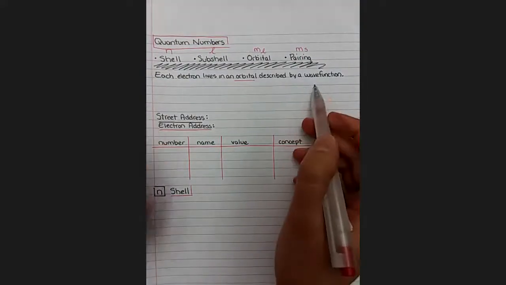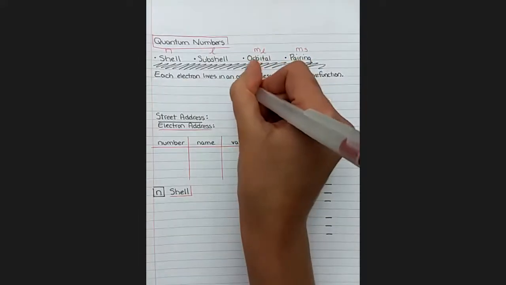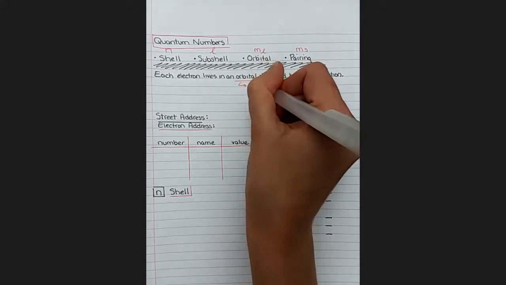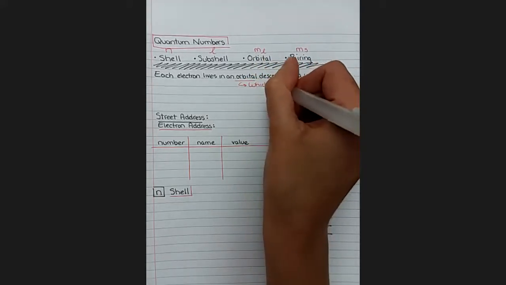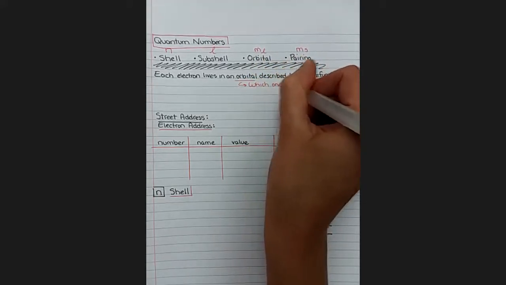A specific mathematical equation that describes that orbital shape and energy. The problem is there are a lot of different orbitals, and that means there's a lot of different wave functions, and we need to know specifically in which orbital does a particular electron live in.